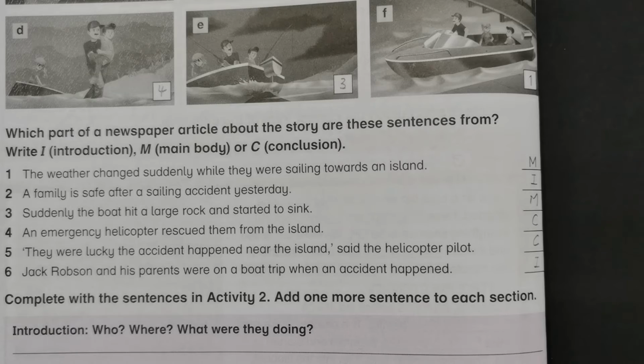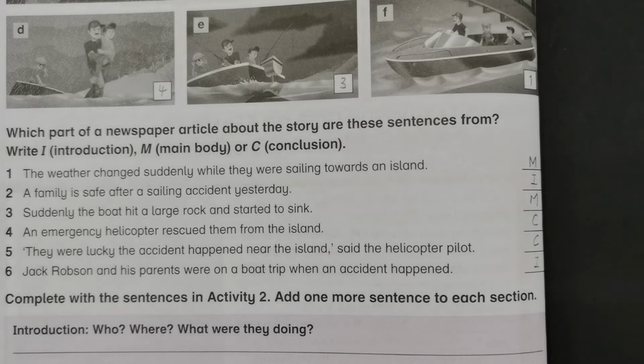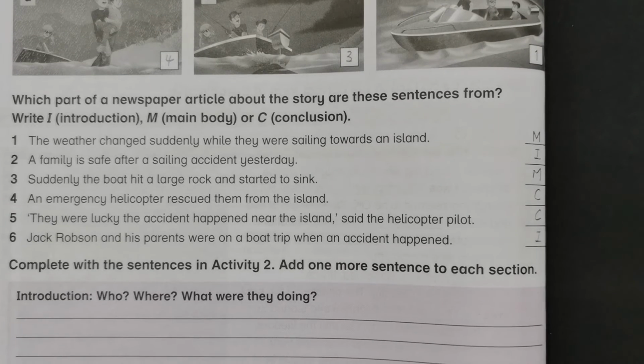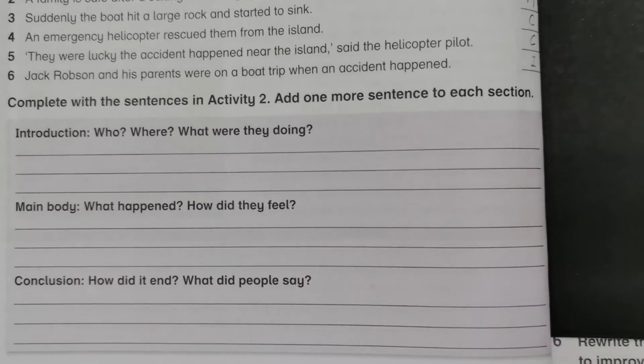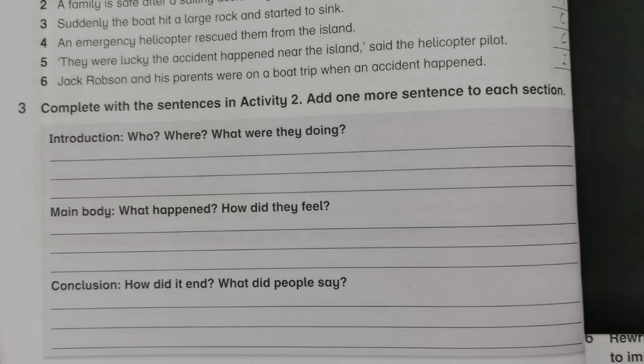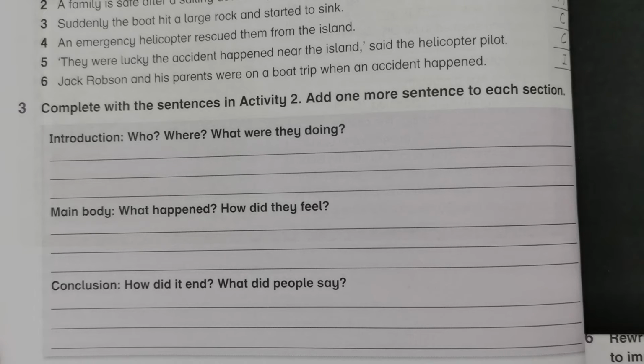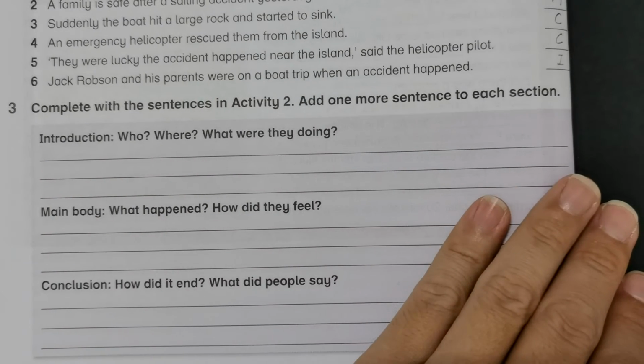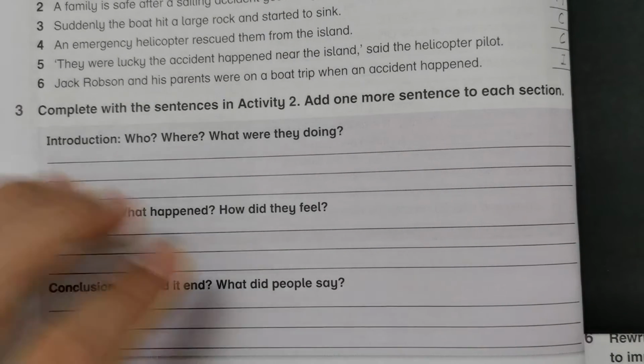So we go to activity 3 here. Complete with the sentences in activity 2. Add 1 more sentence to each section. So 3 sections. Introduction.